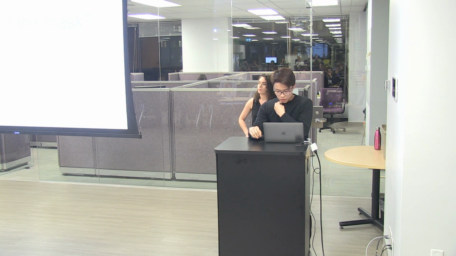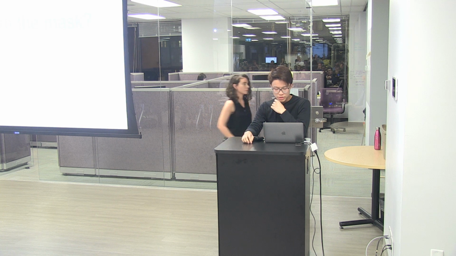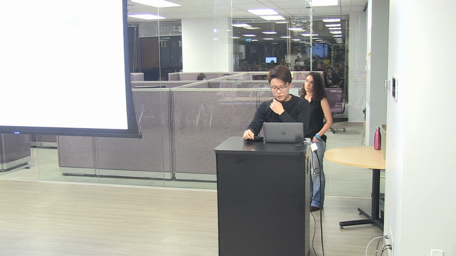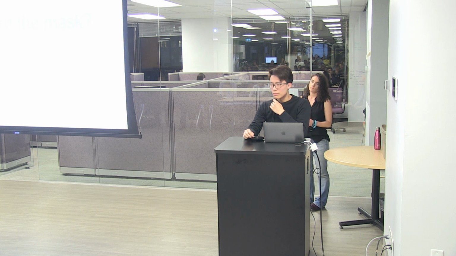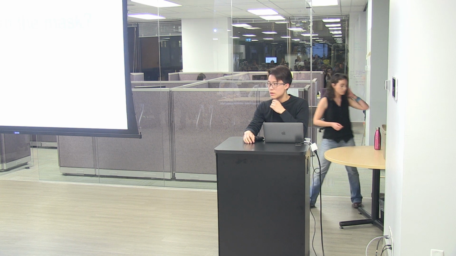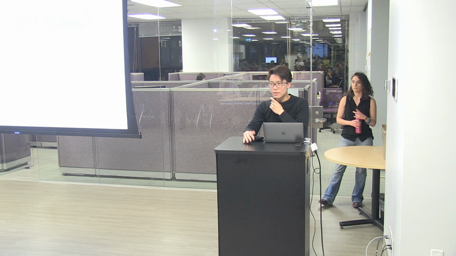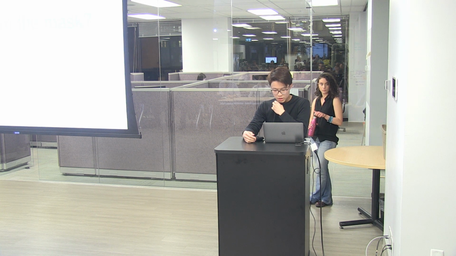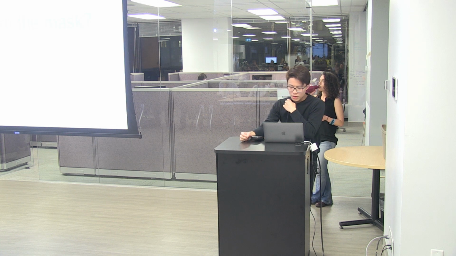I want to clarify, this task is an object segmentation task, an instance segmentation task. For each ship, we have the ground truth mask. Let's say one image has multiple ships, then we have multiple ground truth masks. Now I'm going to talk about how we learn the mask.